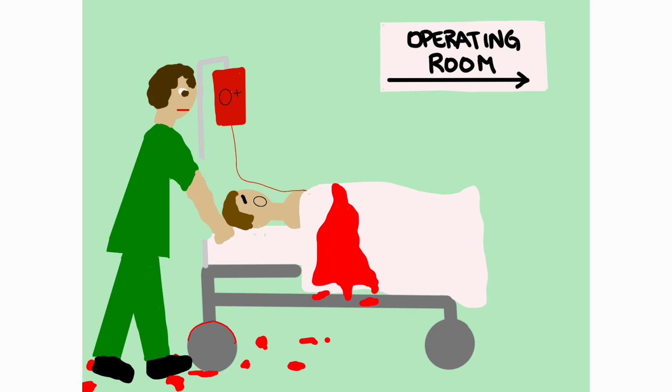Just for reference, it takes about 45 minutes to 2 hours for a complete type and screen to be done, with antibody screening in addition to ABO and rhesus factor checked. So, truly getting type and cross blood can take a long time. And if someone's bleeding to death, you don't want them waiting that many hours, right?